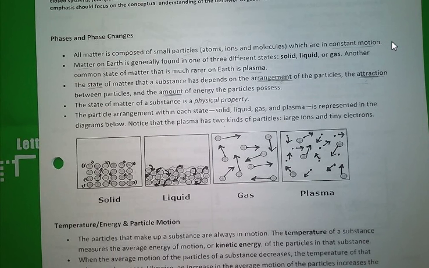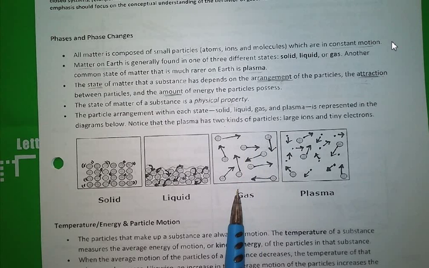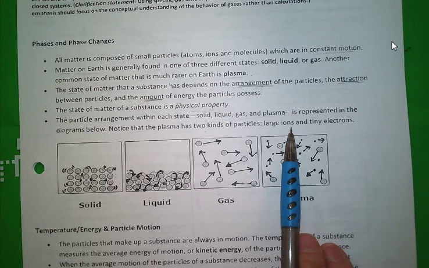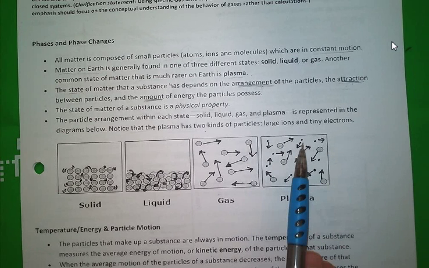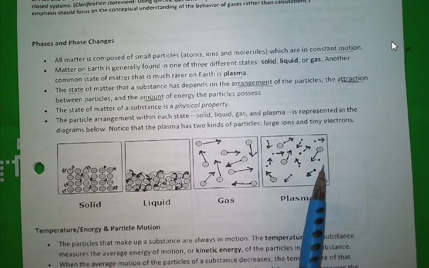And then up here you notice that you have your particles, and the arrows are showing the motion again, and they're moving in straight lines all over in random patterns, and gases move very, very quickly. Plasmas, notice that there are large ions and tiny electrons, so there's these little bitty dots here. And what happens is that in a plasma, these big particles are your atoms, your ions, okay, because they become charged because they've lost these electrons.